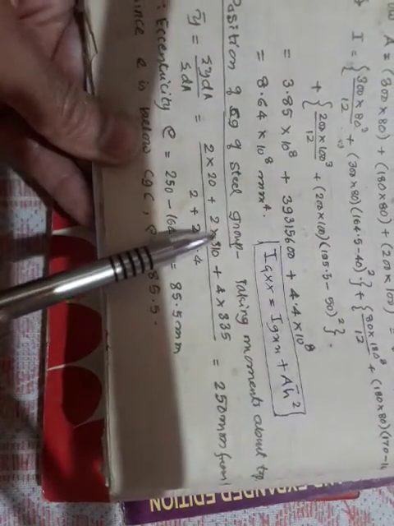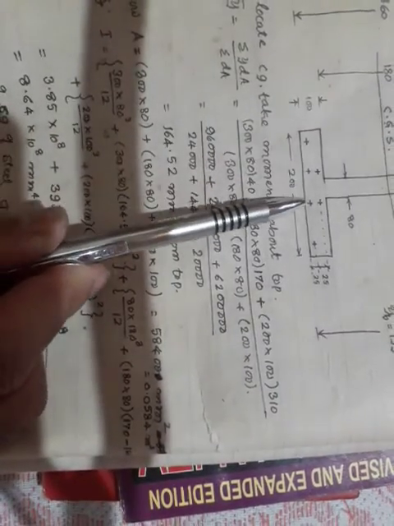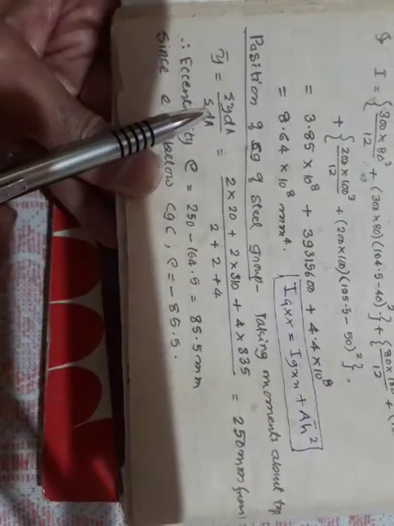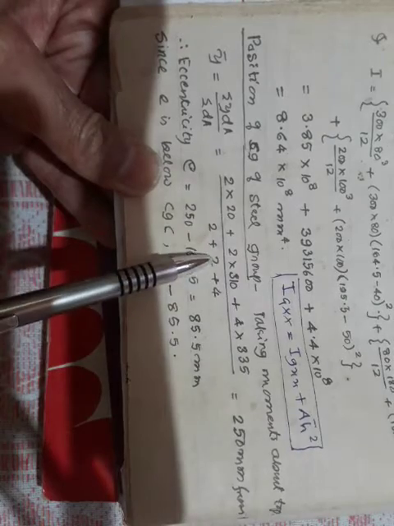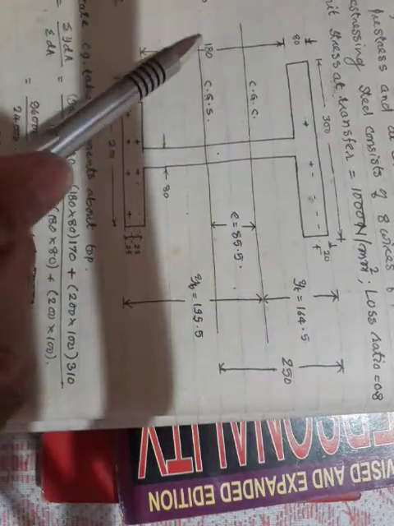That distance is 310, and again 4, 1, 2, 3, 4, 4 into this distance. I think you can easily do it, divided by sigma dA, which is 2 plus 2 plus 4. It is 250 mm from the top. In a sense, CGS lies at 250 mm from the top.